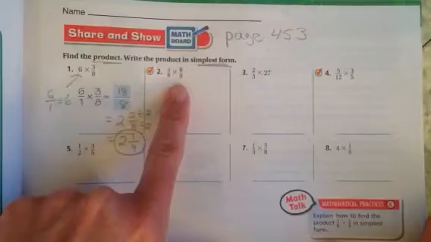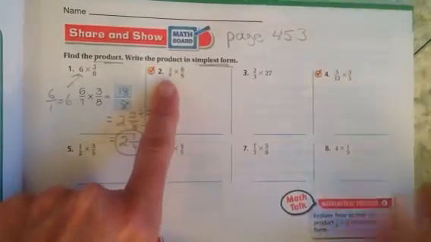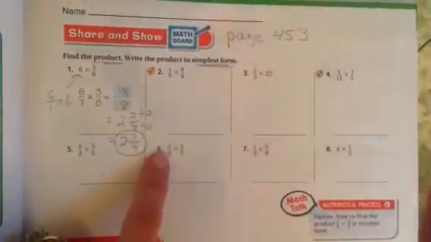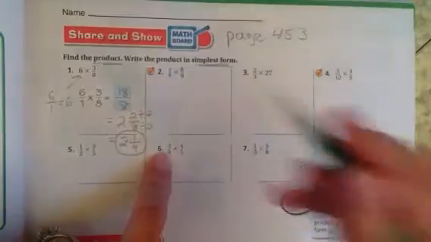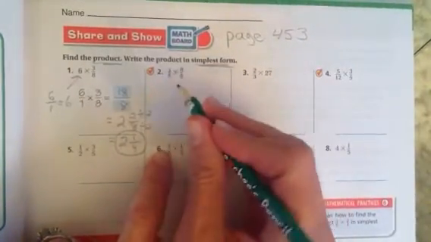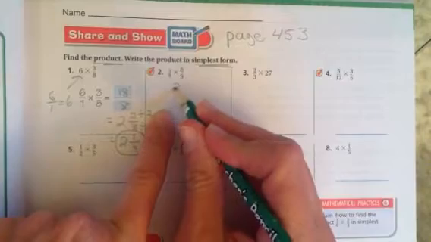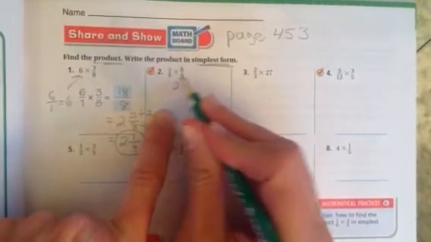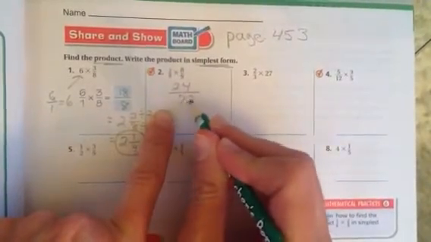Now we have fraction times a fraction. So there's no whole number. We have a fraction, so we can just straight across multiply. Okay, so we're multiplying the numerators. So 3 times 8 is 24. 8 times 9 is 72.